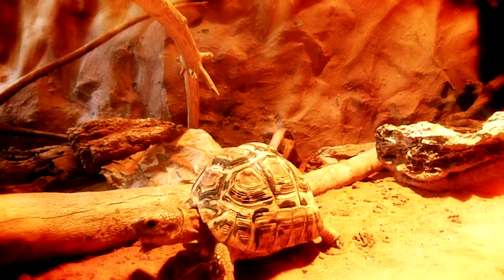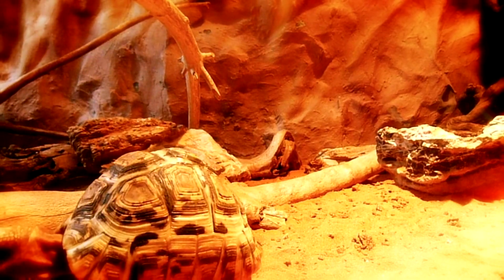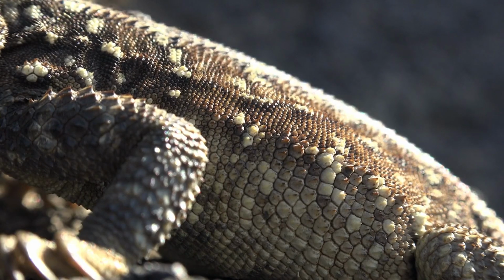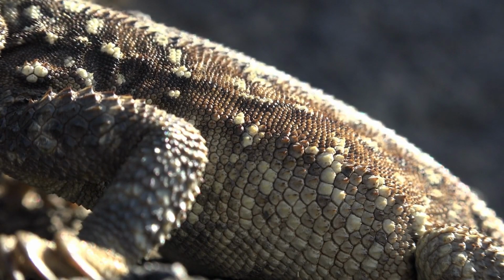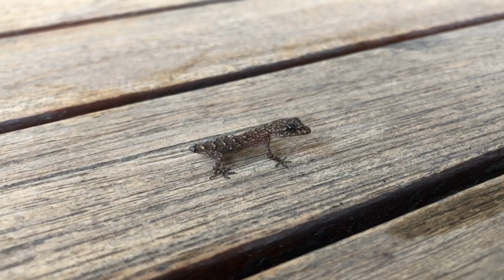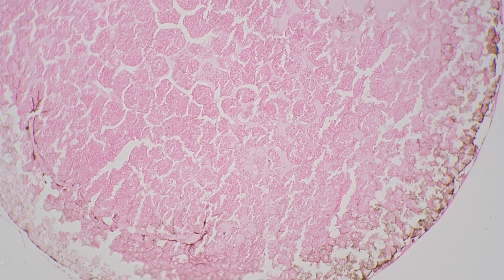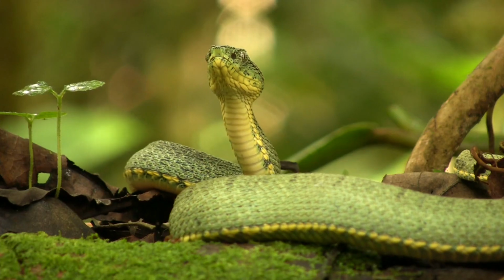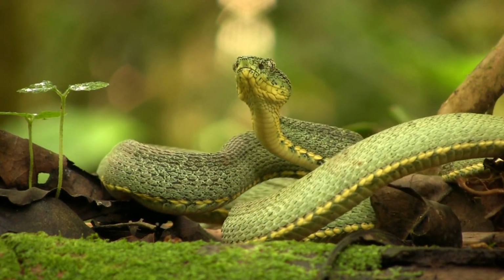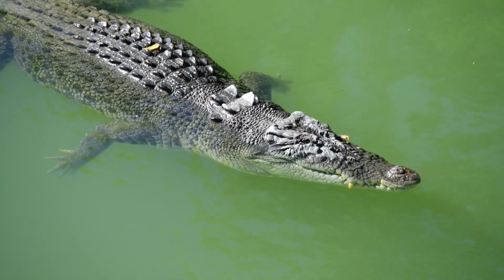3. Reptiles. Reptiles are cold-blooded animals, which means their body temperature changes with the temperature around them. They have scaly skin and usually lay eggs. Characteristics: cold-blooded, scaly skin, lay eggs. Reproduction. Reptiles lay eggs that hatch into young reptiles. Some reptiles, like certain species of snakes, give birth to live young. Examples: snakes, lizards, crocodiles, turtles.